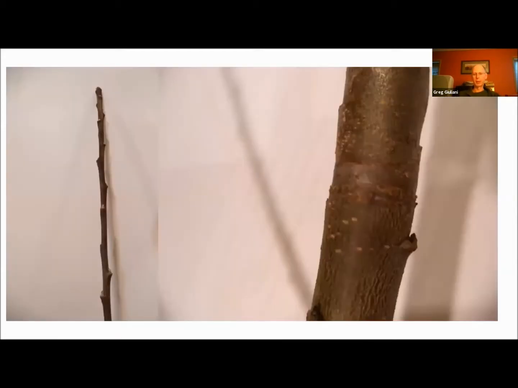When you're collecting rootstock, when you're collecting scions, or if somebody's giving you some scions, it's important that you graft with the right wood. When you're doing your grafting in the spring, you want to do it with wood that grew last summer. On the left is last year's bud, and you can tell.